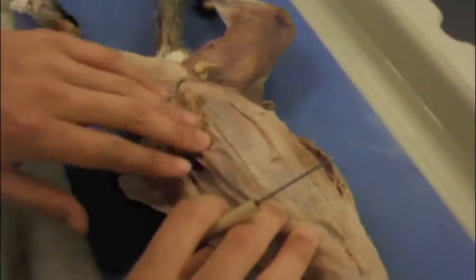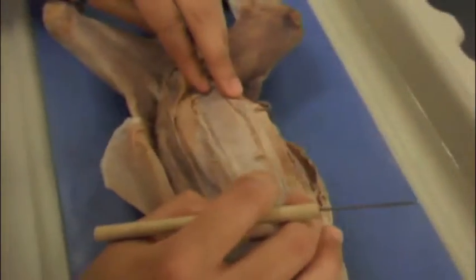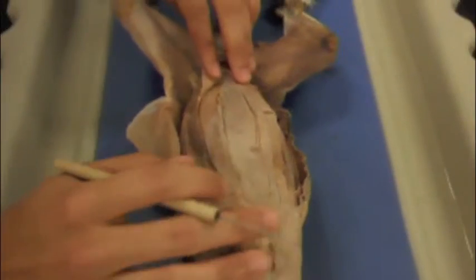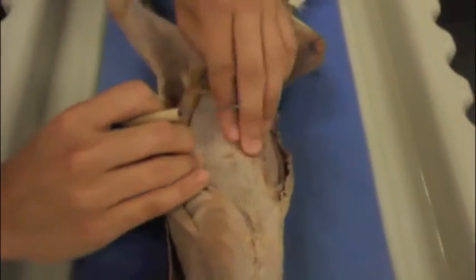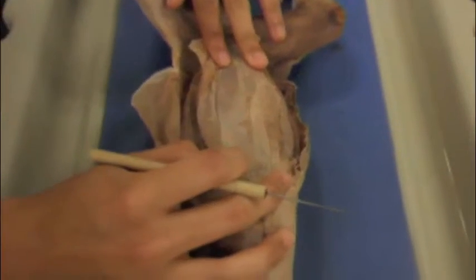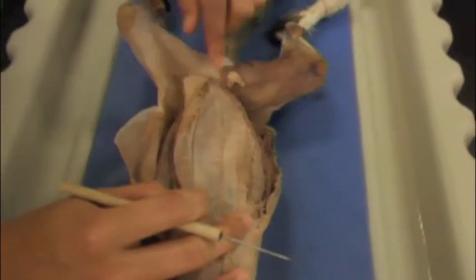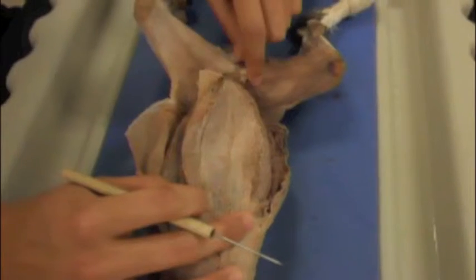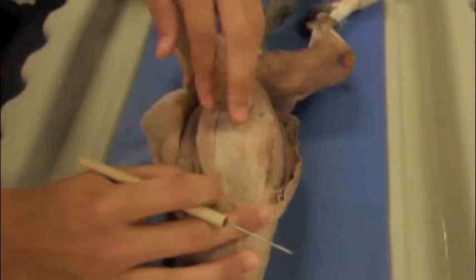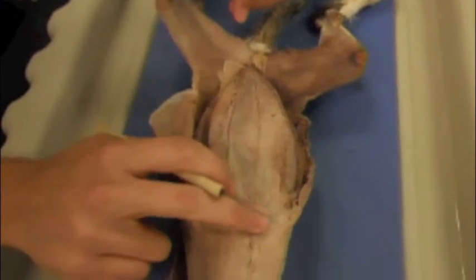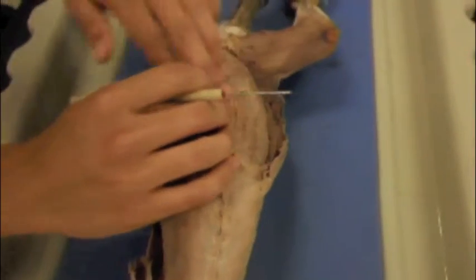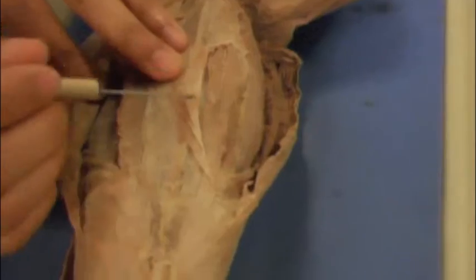Finally, we have the rectus abdominis. The rectus abdominis, and you can see these 2 broad sheets of muscle, and it's going to be on both sides of the linea alba, and it originates from the pubis, as you can see here, and inserts into the posterior ribs and sternum, and it's right underneath this broad sheet of muscle, as you can see right here.